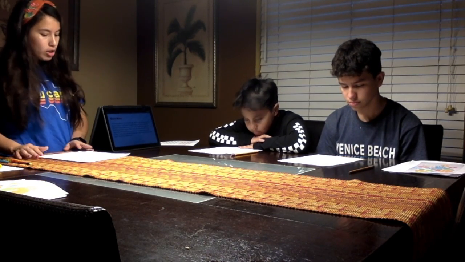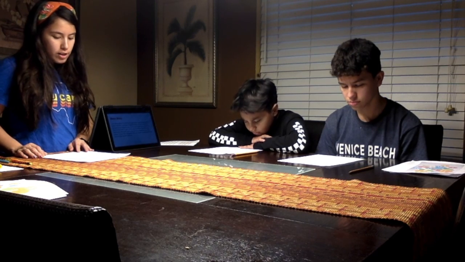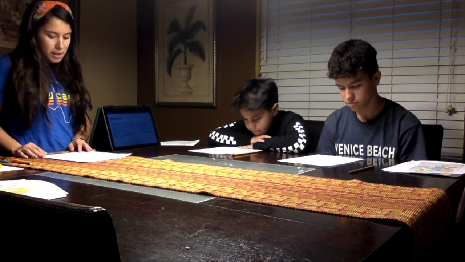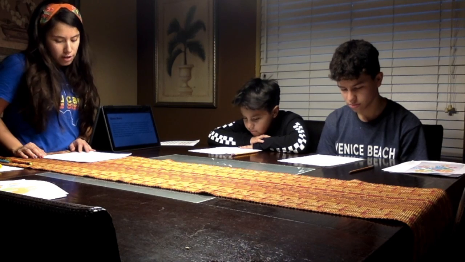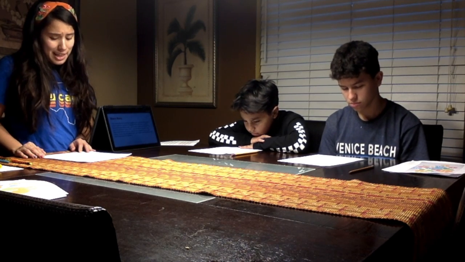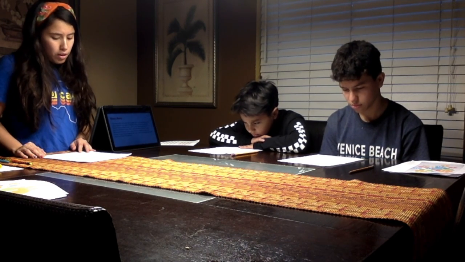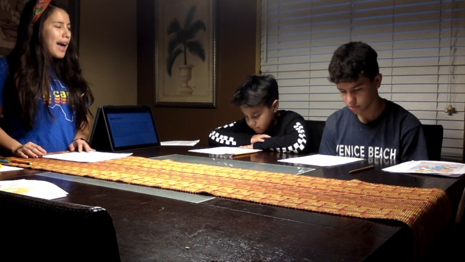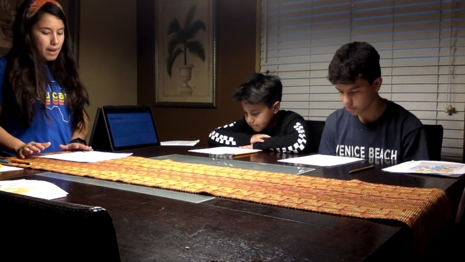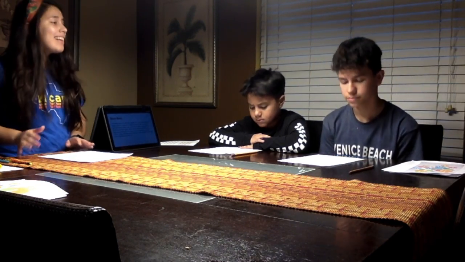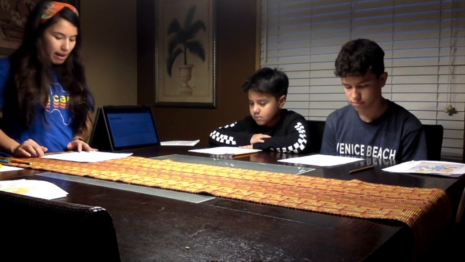Next one, imagery. Imagery refers to the way words create or suggest pictures in the reader's minds. What we see, hear, smell, feel, or taste. Does any of those 5 things that I just read remind you of something? The 5 senses. Exactly. This is where your 5 senses come into place.